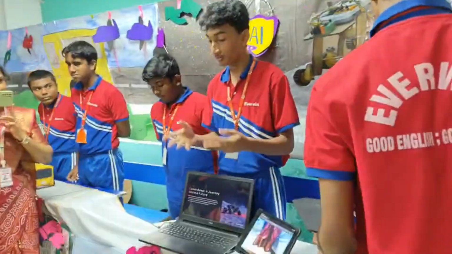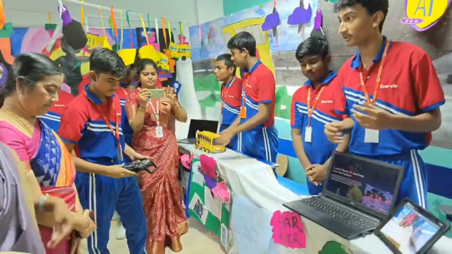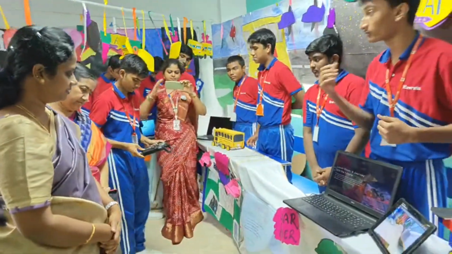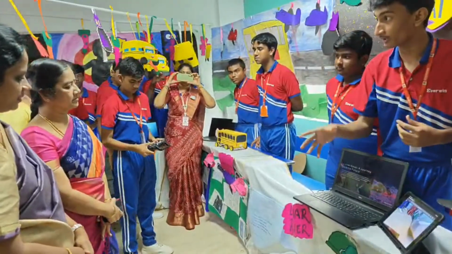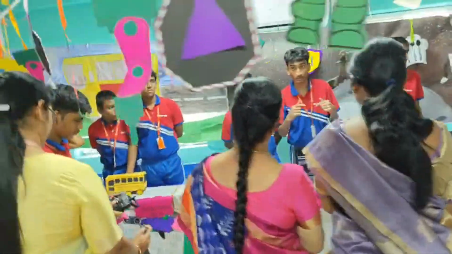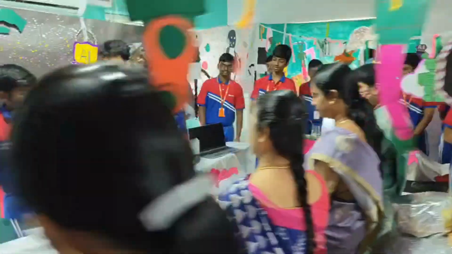Good afternoon, ma'am. Our project is a lunar rover. It is a basic rover which is made by C++ code. It is used to detect the object in front, observe it and send the footage to the connected device. It can also detect the temperature around it and it is controlled by a remote control.